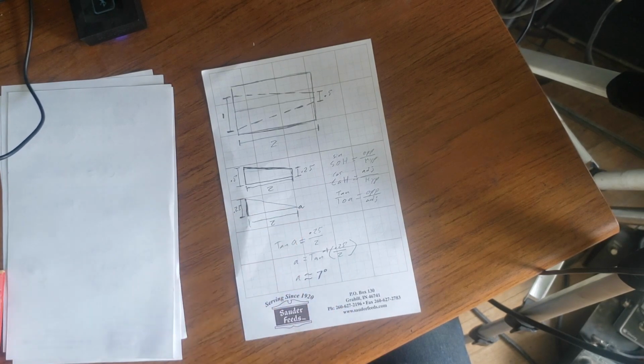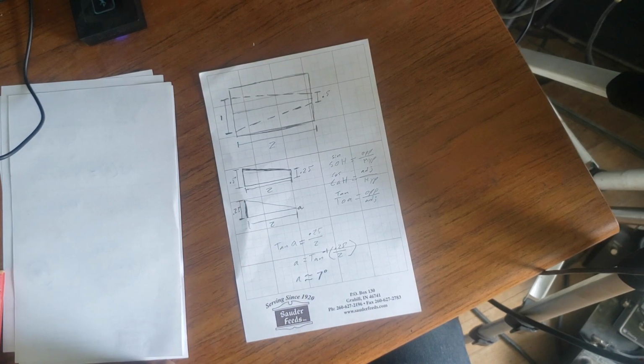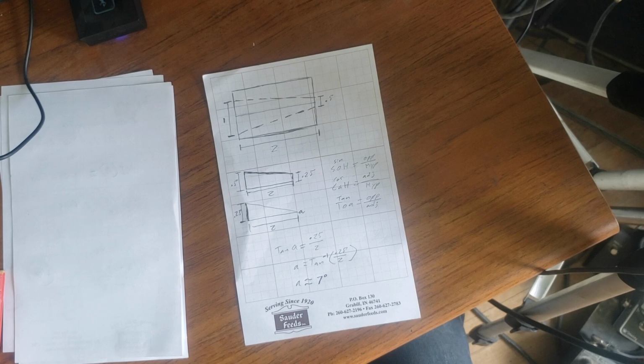This angle and this angle will equal 90. So you take 90 minus 7, you know this angle, and solve the same thing and see if your math works out. That's really, really a basic overview, but hopefully that helps a little.